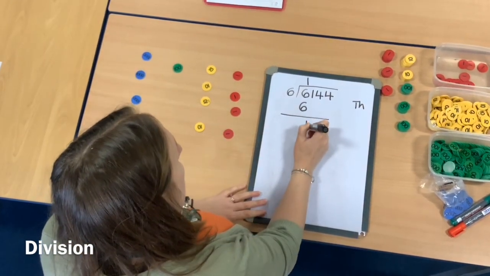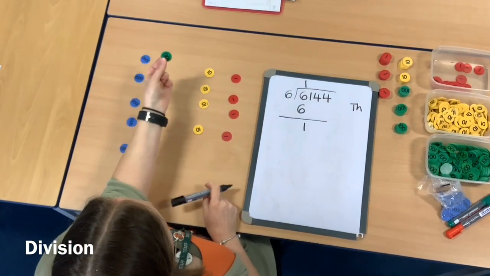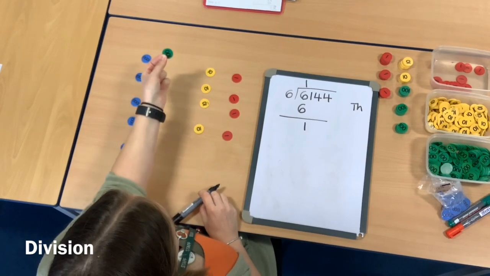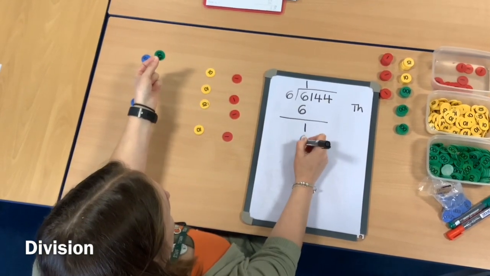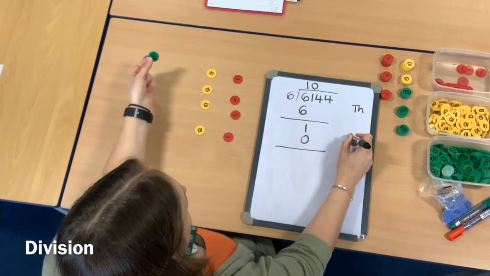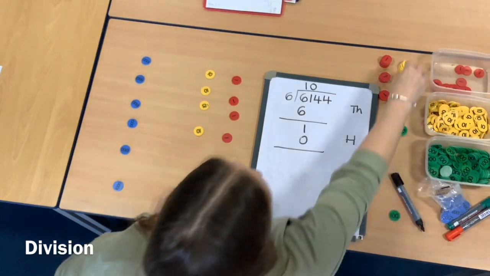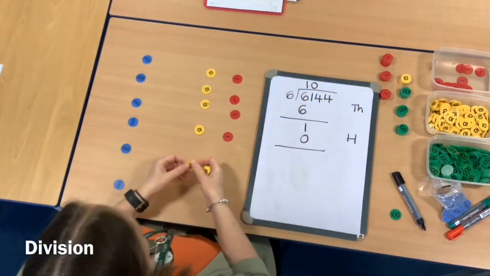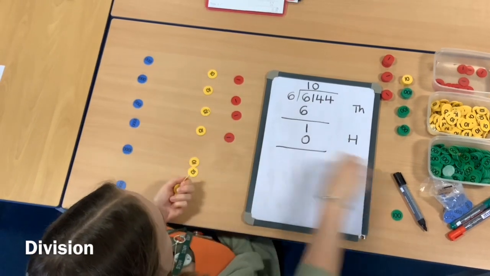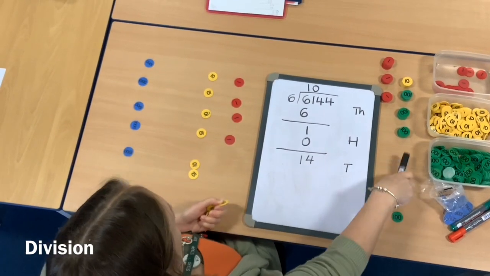So I'm going to bring this 100 down, and now I've got 100, and I need to split this hundreds counter into 6 equal groups. Now I can't do that at the moment. So I'm going to exchange it. That's my hundreds finished with, for 10 tens. So I'm going to get my 10 tens. And I now have 14 tens. Like this. This is my tens. So I've got 14 tens.